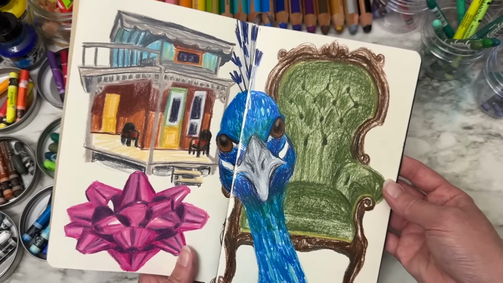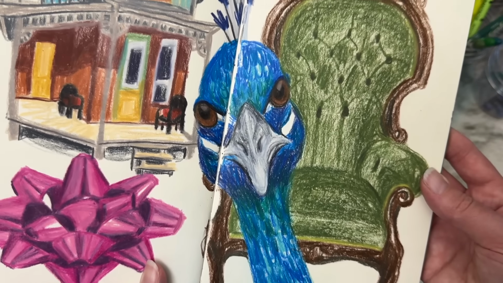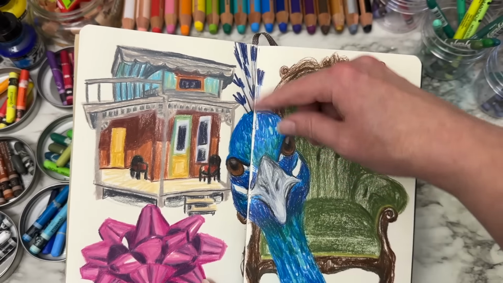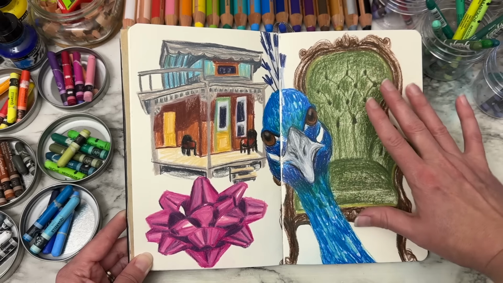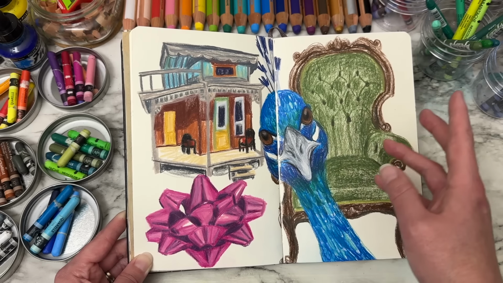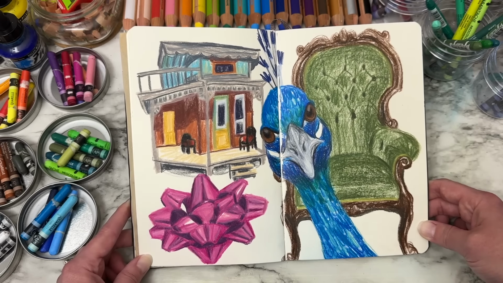The peacock is perfect. I love that he is really crooked right down the middle of the page. I love his little things popping off. Very proud of my chair. Very proud of my house. I'm proud of the peacock, but I've done peacocks before, so I kind of know how to draw a peacock. I'm so happy with this page.